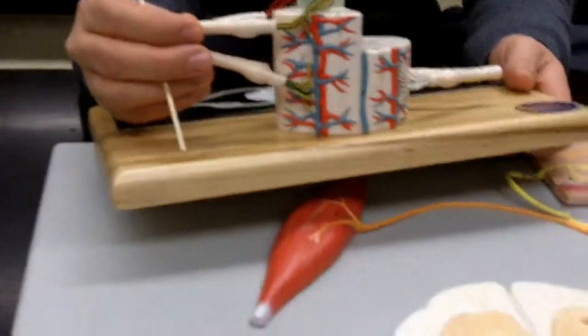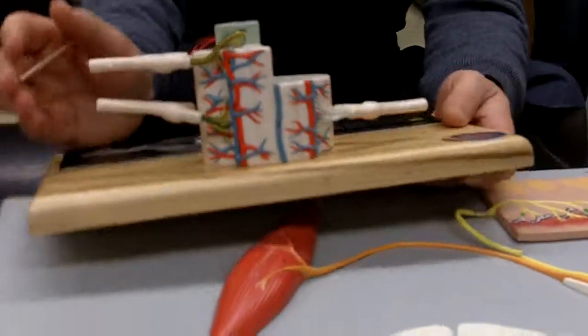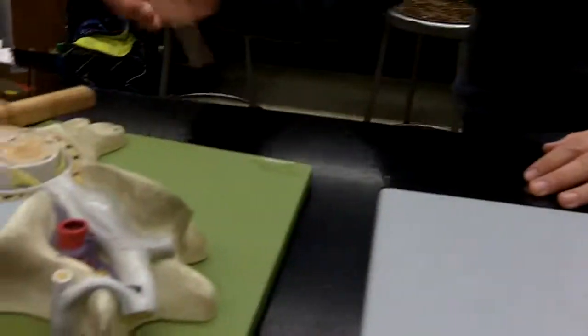Just looks like someone broke this off, which I don't understand why, but they broke it off in this model. Okay. Stop recording.